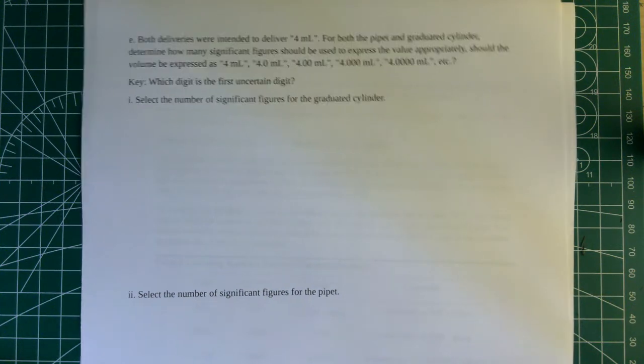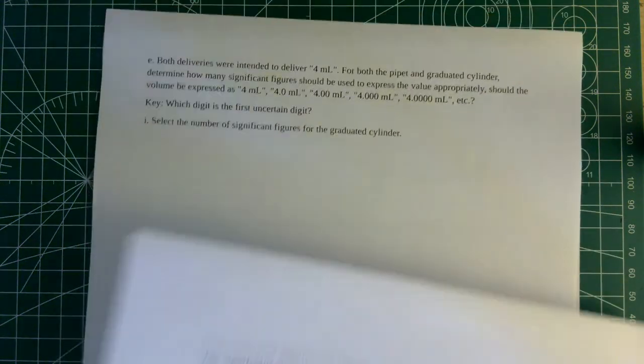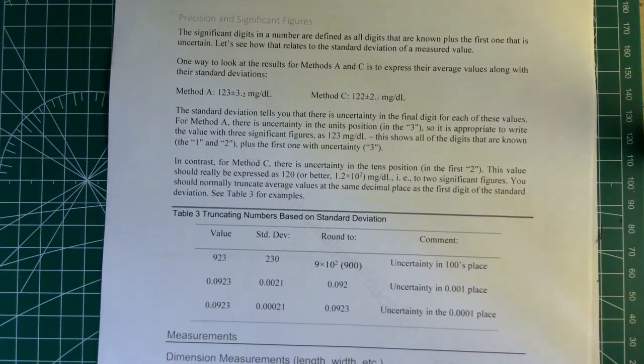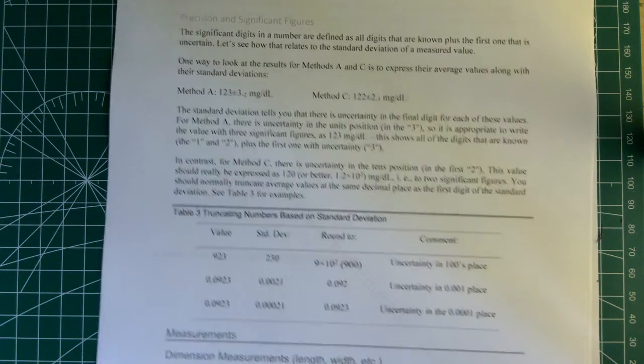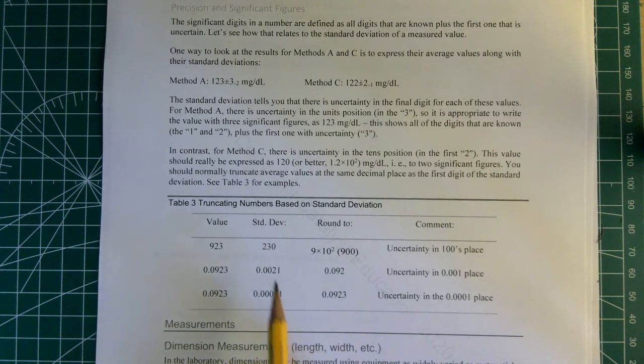This is probably best described looking at this table that comes from the PDF that went along with this experiment. Here we can see that if we go to the largest value in our standard deviation, that's where we should be rounding our values to.